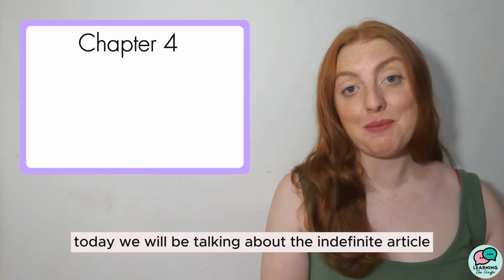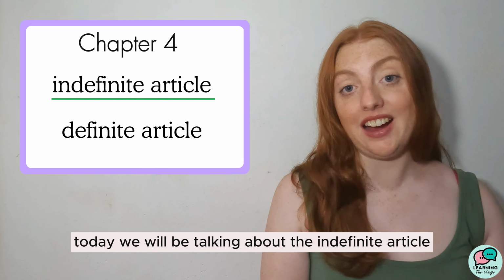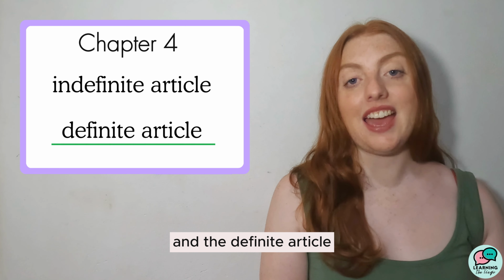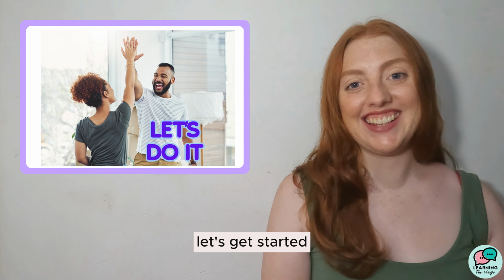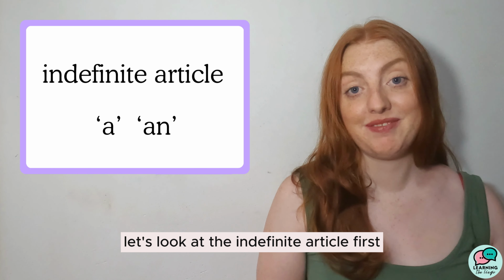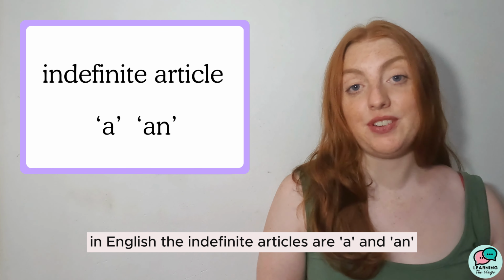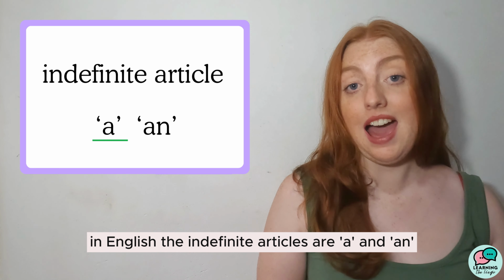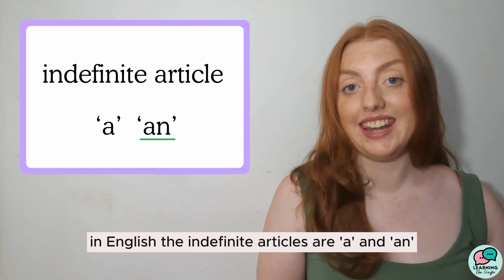Today we will be talking about the indefinite article and the definite article. Let's get started. Let's look at the indefinite article first. In English, the indefinite articles are a and an.